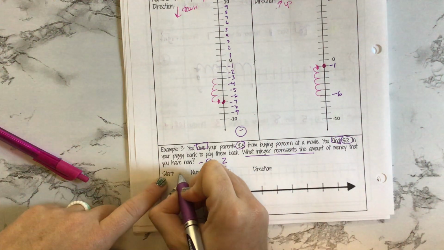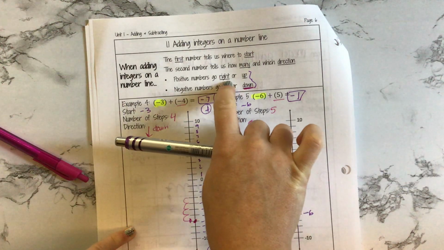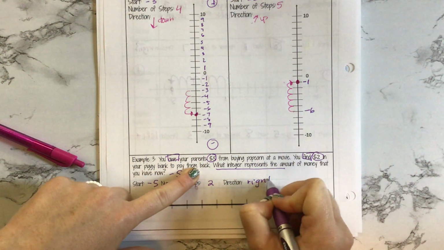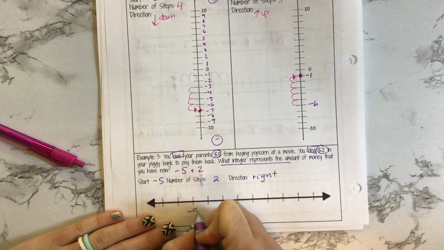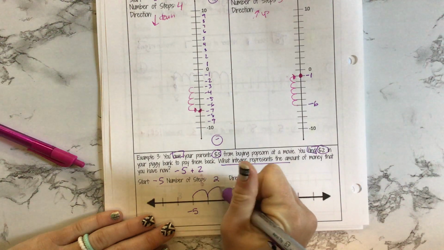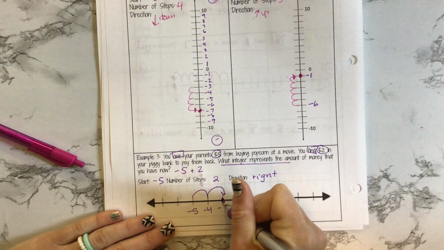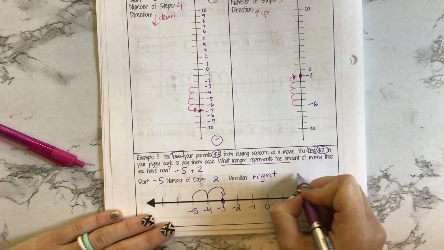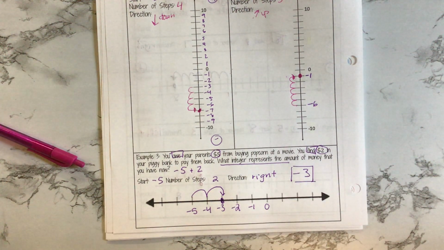So we're going to start on negative 5. We're going to go 2 steps. It's a positive 2. Positive numbers go right. So I'm going to make negative 5 go here. And then 1, 2 to the right, and I landed on -3. So -3, you still owe $3.